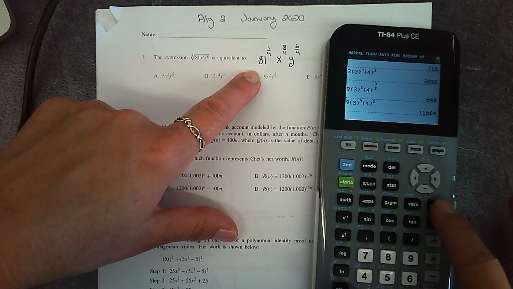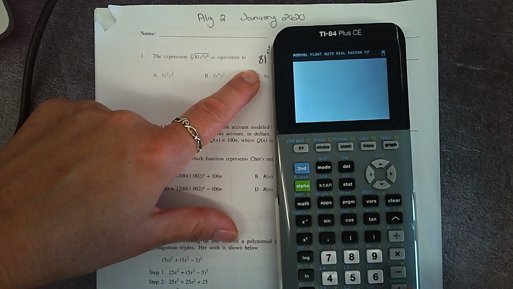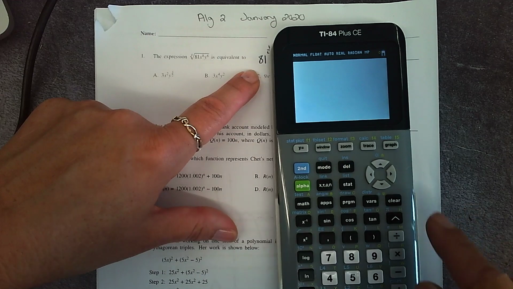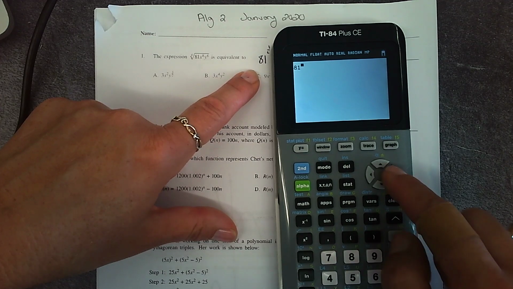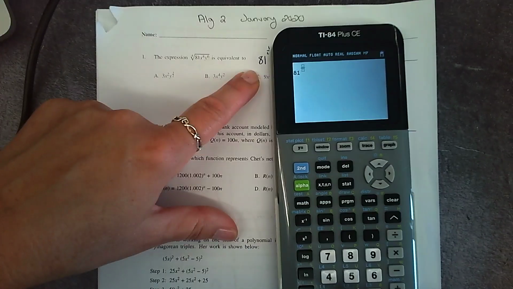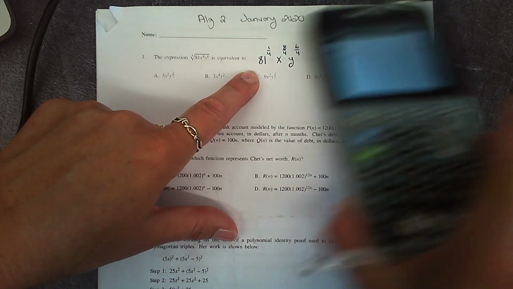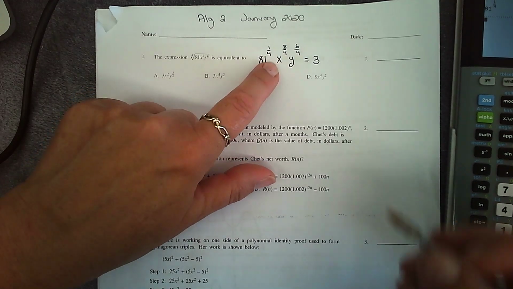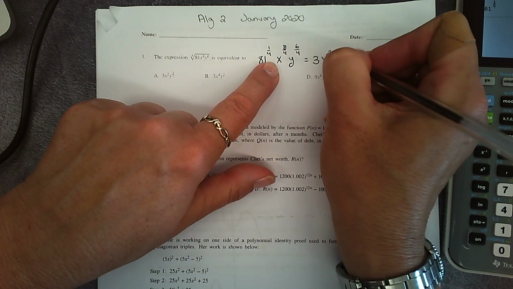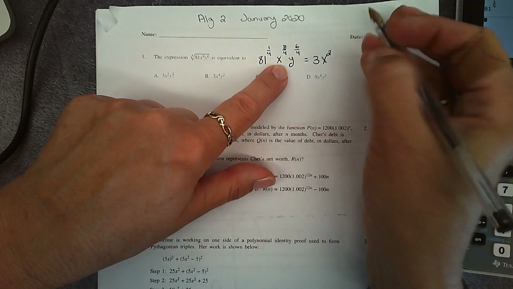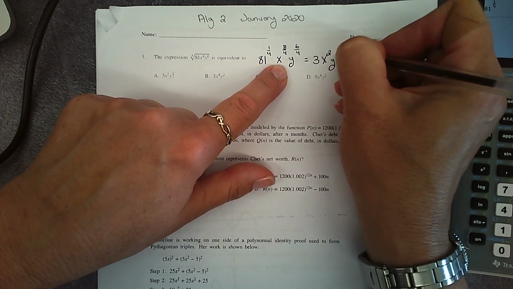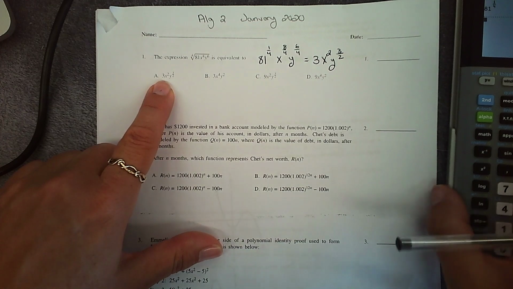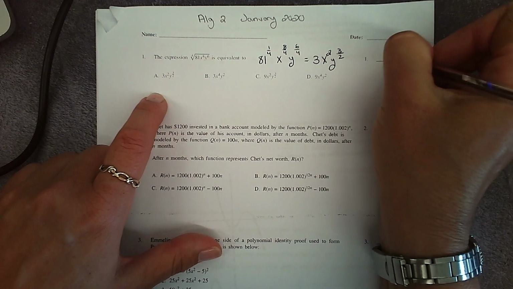So I'm going to go to my calculator, and I'm going to do 81 raised to the 1/4 power. It's a 3. So the 81 turns into a 3. 8/4 just is a 2, which is x squared, right? And 6/4, if you reduce that, makes 3/2. And if you notice, what I got matches choice A. So the first one would be choice A.